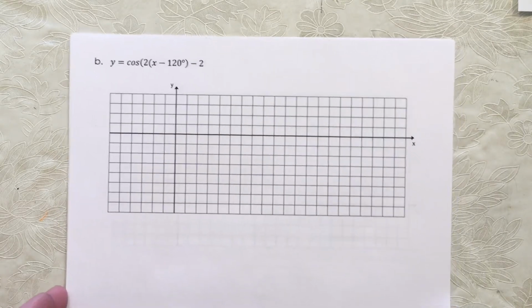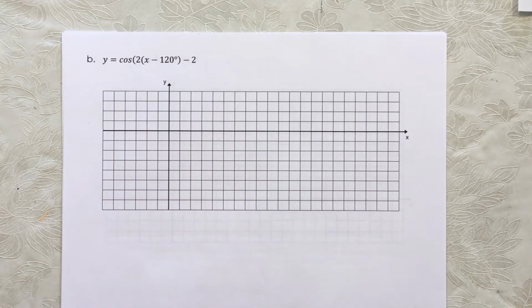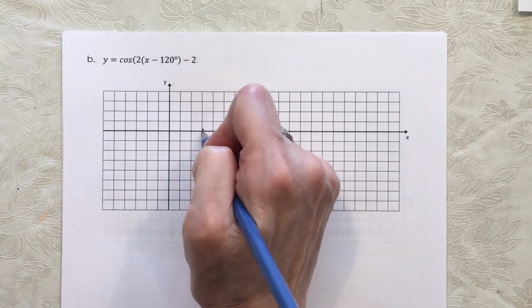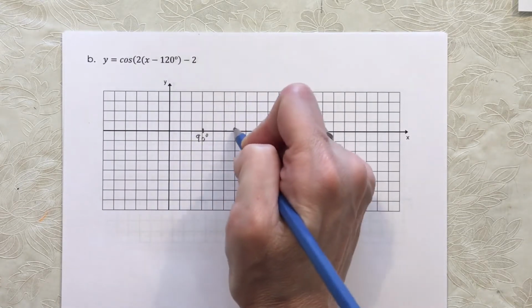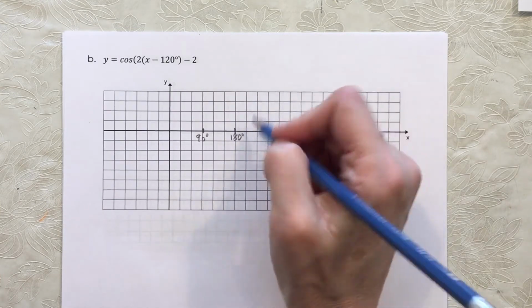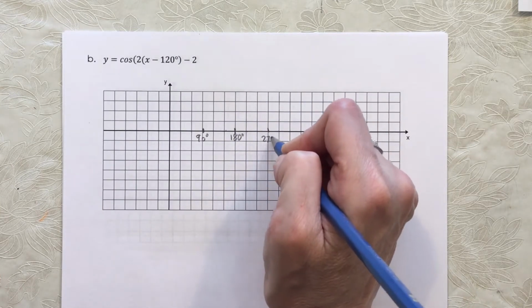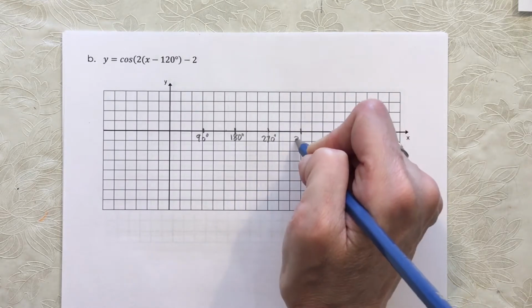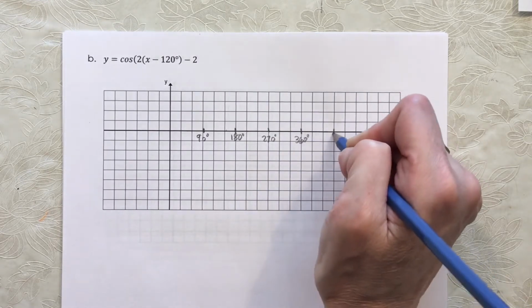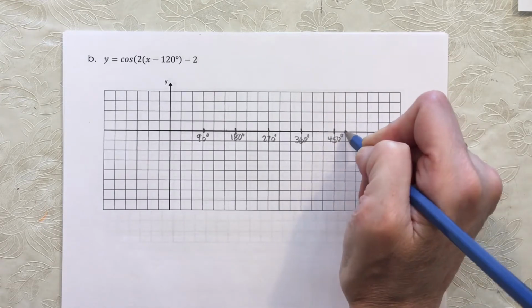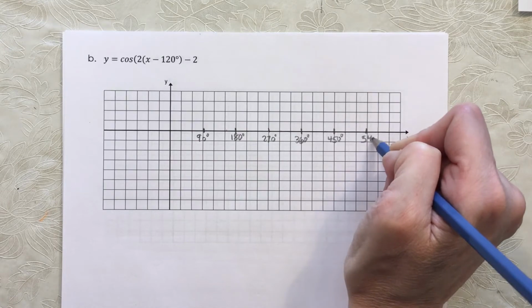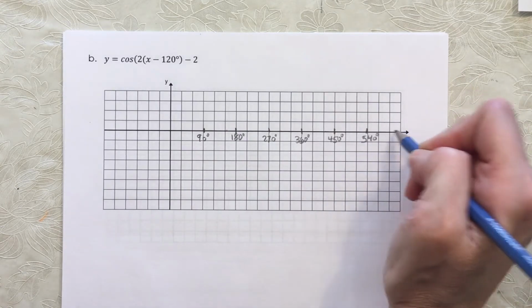Okay, our next question. y equals cos of 2 bracket x minus 120 degrees bracket minus 2. So again, first step is just putting the scale on the graph. So every third square is 90. Remember to put degrees in. 90 more than 360 is 450. 90 more than 450 is 540.